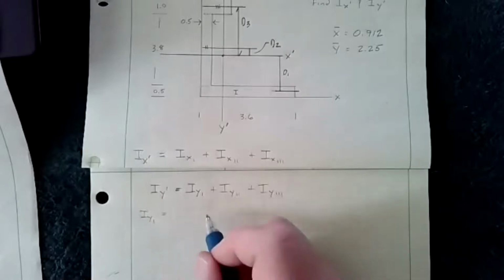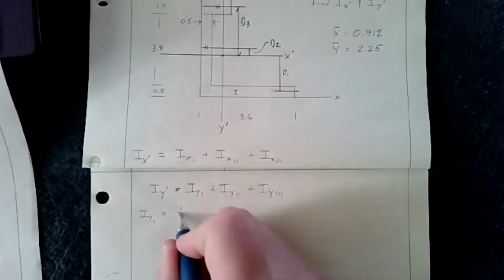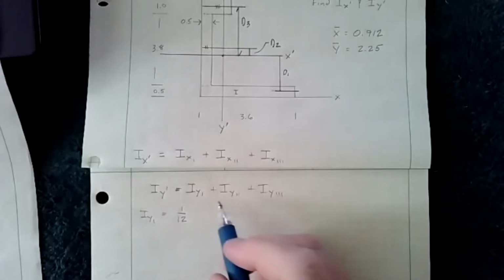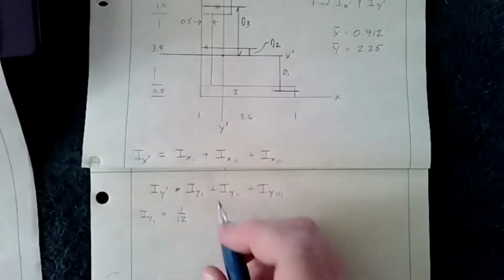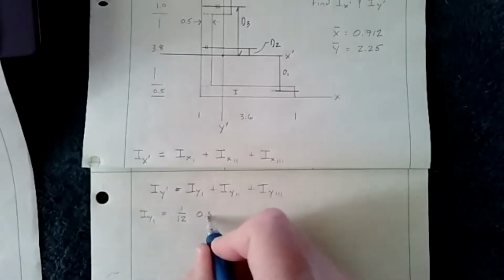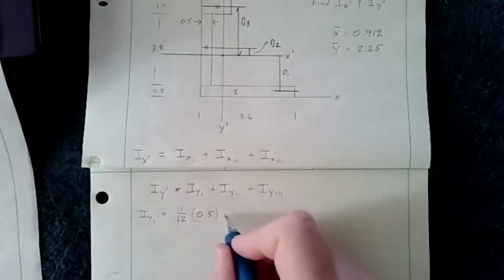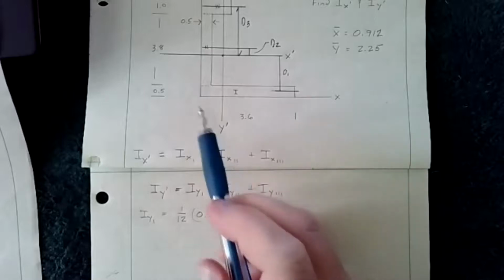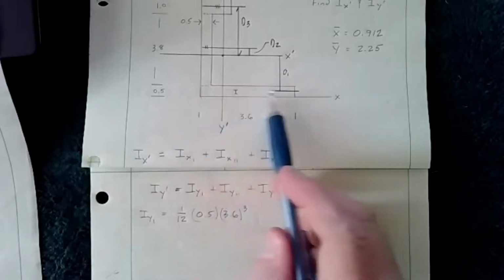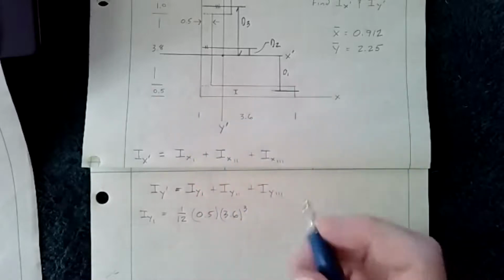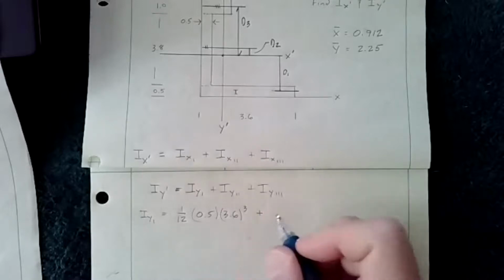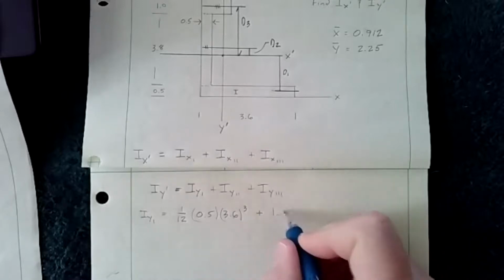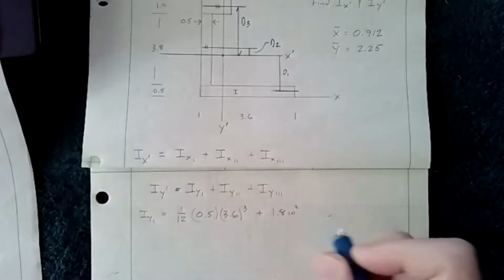So if we put the numbers in, we know it's going to be 1/12. Now for this, the base is now what? It's 0.5. And now the height is 3.6. So base is this, and the height is that. And then Ad squared. So the area is still the same, 1.8 inches squared.